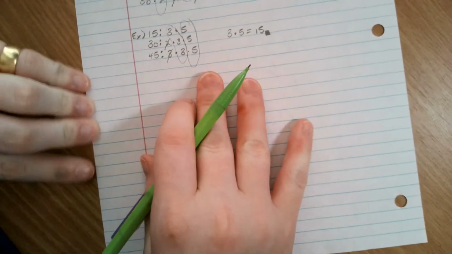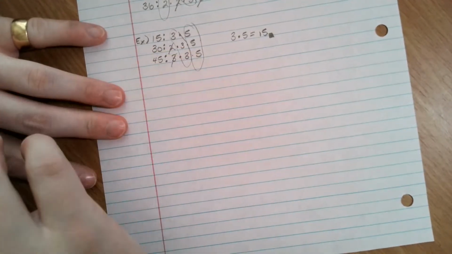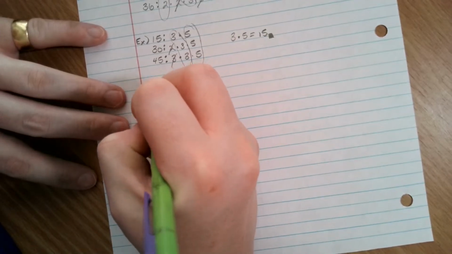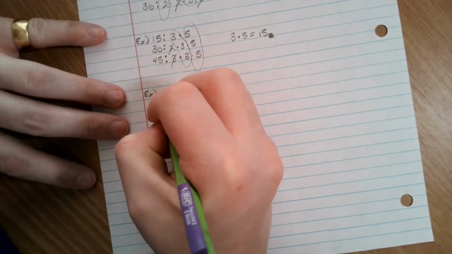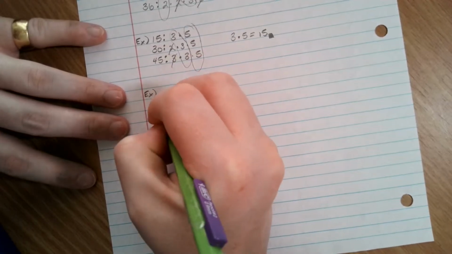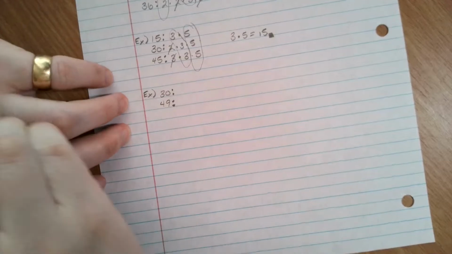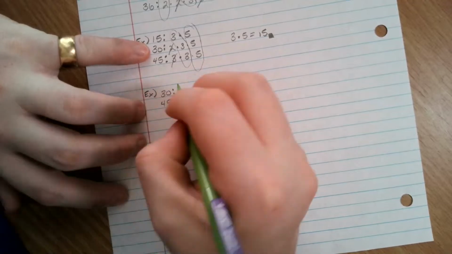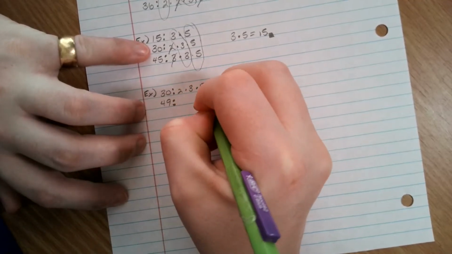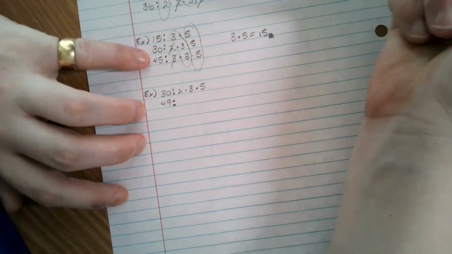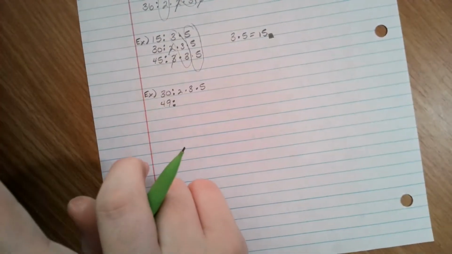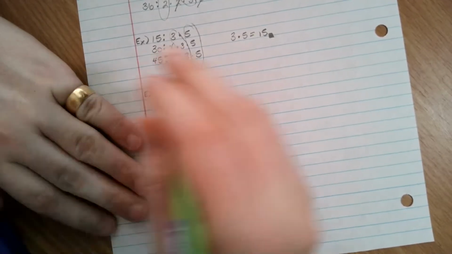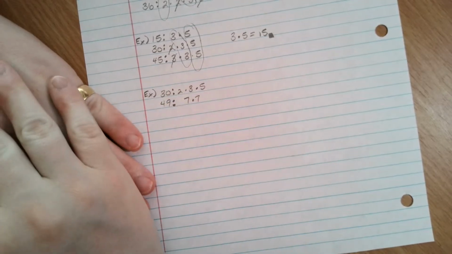Another example, and this is a special example compared to the others, because we have 30 and 49. So 30, the prime factorization is 2 times 3 times 5, as we know. 49 is divisible by 7, 7 times 7, so it only has 7 times 7 in its prime factorization.